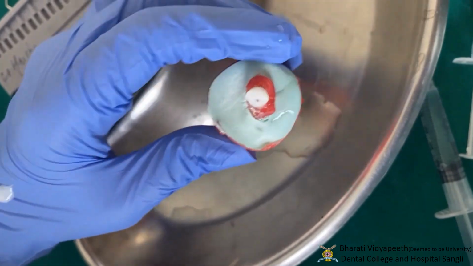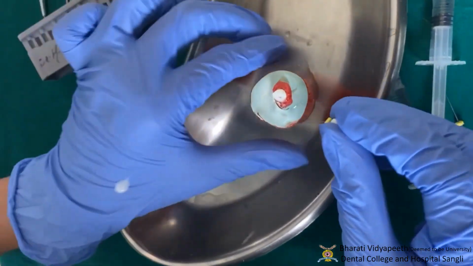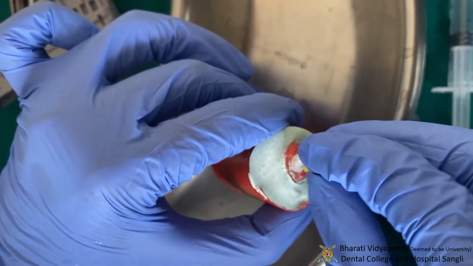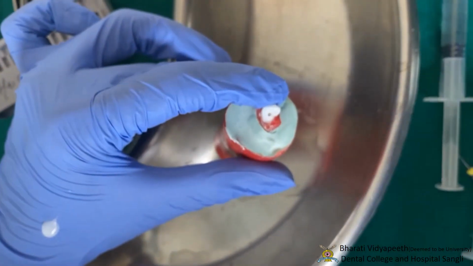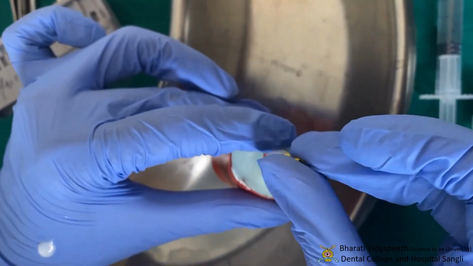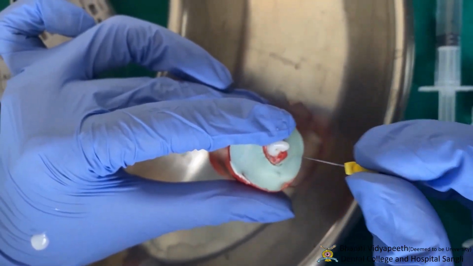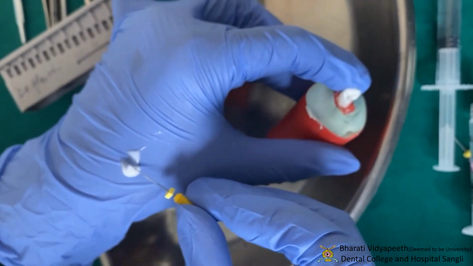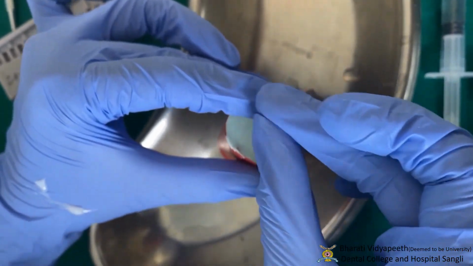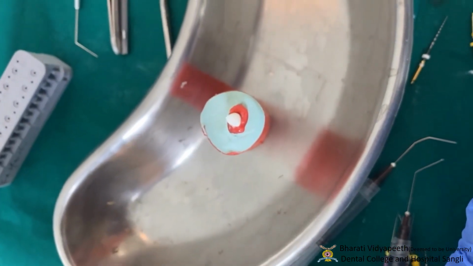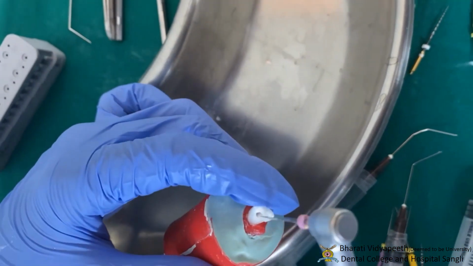The canal is prepared till a number 20 hand K file. After preparing with the number 10 K file up to the working length, a number 15 K file is inserted till the working length, followed by a number 20 K file. The filing is done with the help of EDTA gel, and irrigation is done after use of every instrument. An S1 file is inserted up to the working length in the canal. EDTA gel is used as a lubricant.